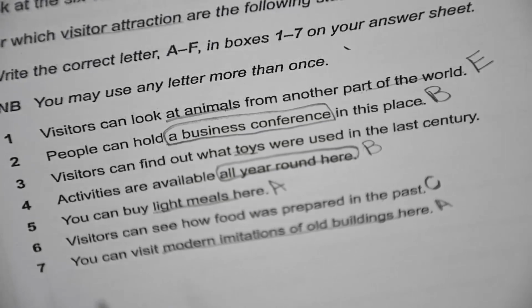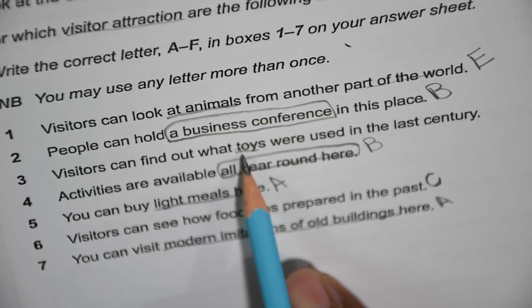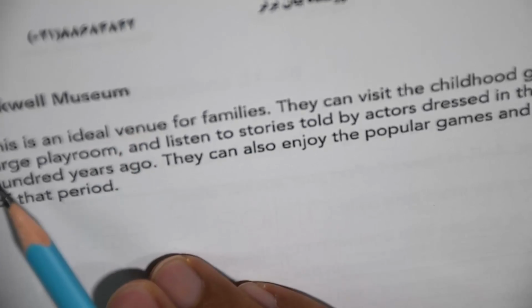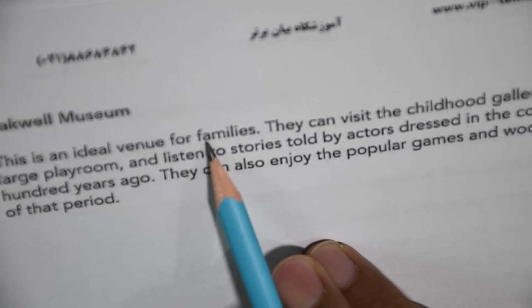Right, now we are left with one option. Visitors can find out what toys were used in the last century. It's Oakwell Museum. This is an ideal venue for families.